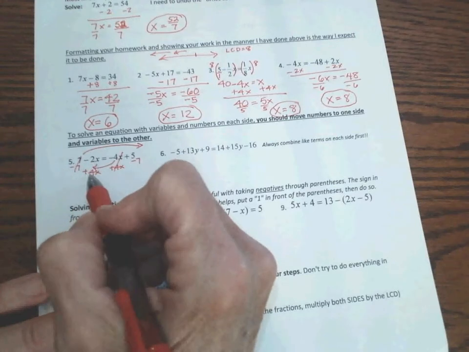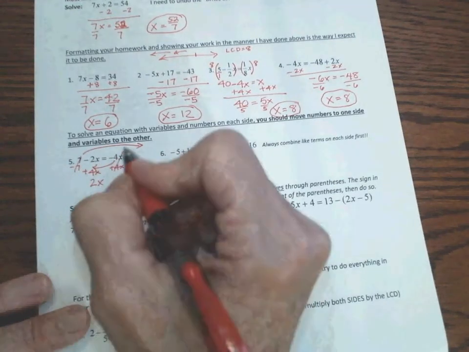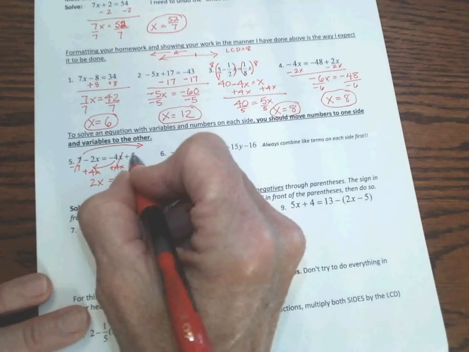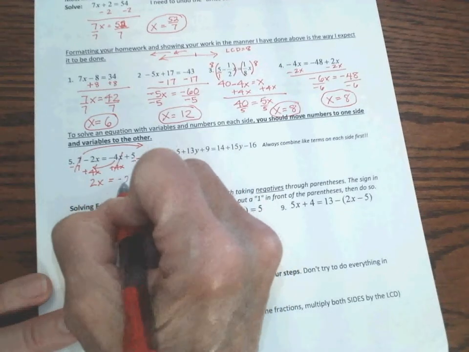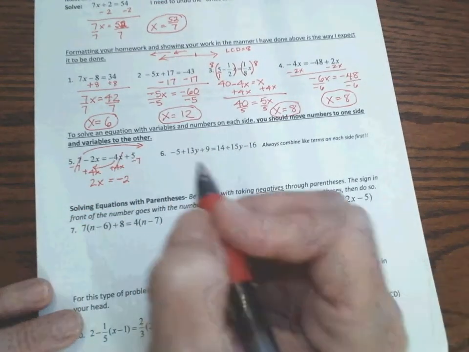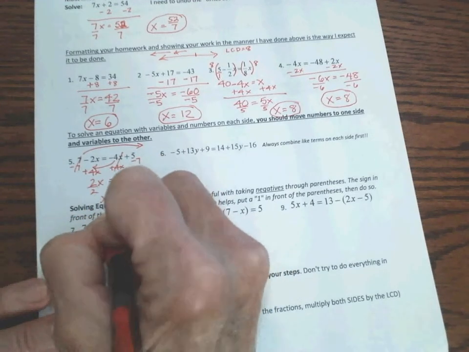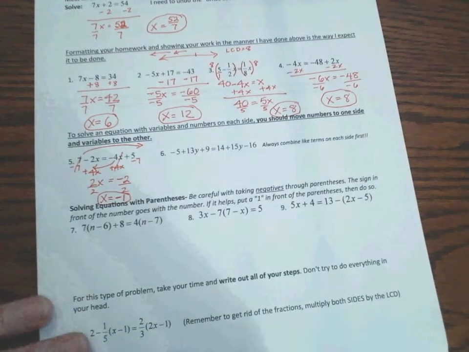So if I have $4 and I lose $2, that means I have $2 left. So 2x and a +5 and a -7. Well, that means I've spent too much money. I'm overdrawn by $2. So -2. Divide both sides by 2 and x equals -1. And there's our answer.